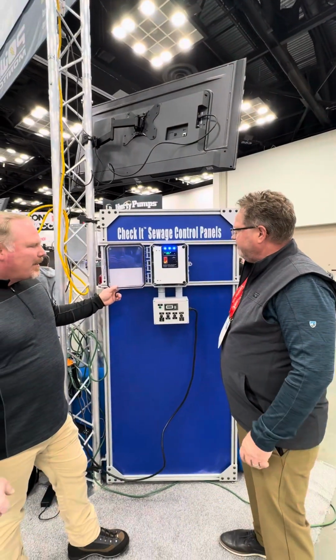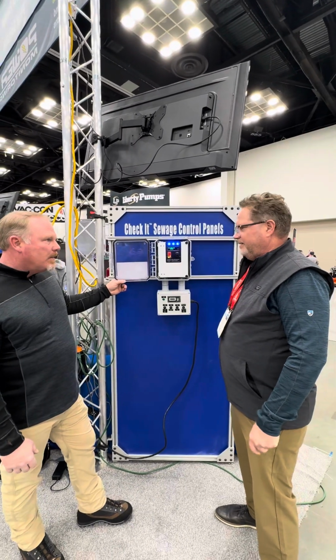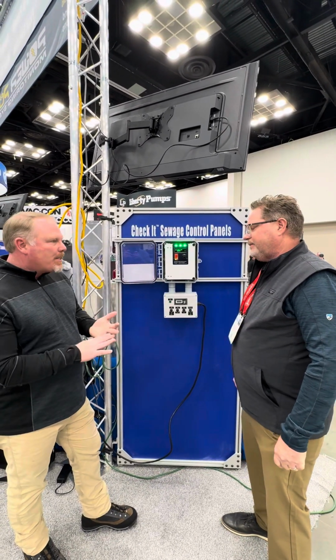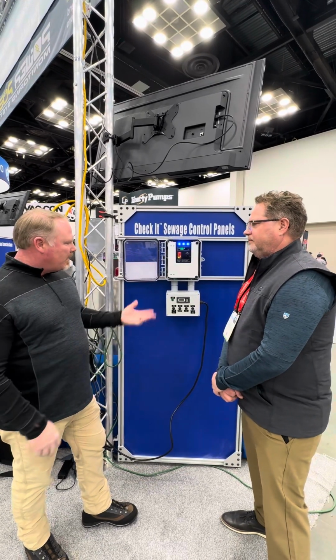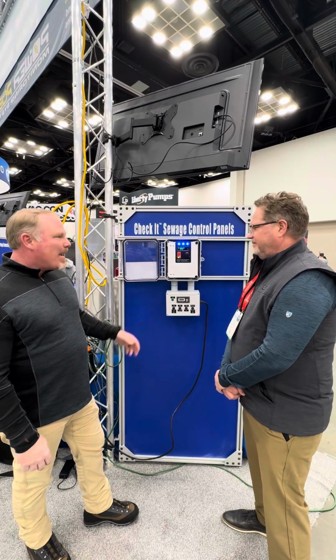Very good. A lot of functionality, a lot of capabilities there. That's awesome. So just trying to protect our installers, give them insight into system performance, and do it all in a nice package like that. You bet.